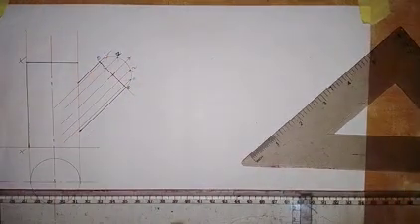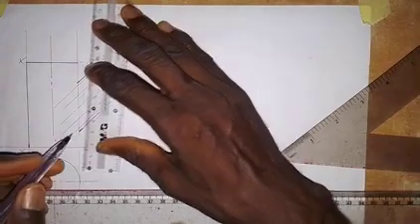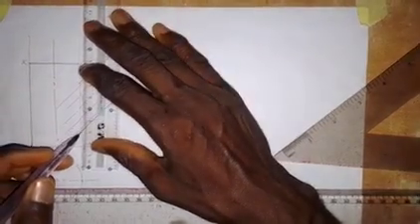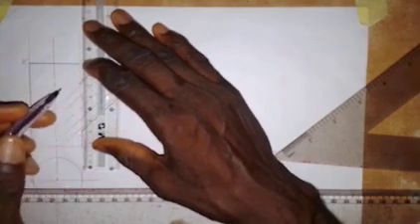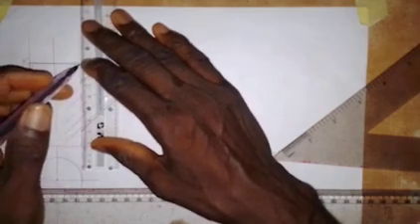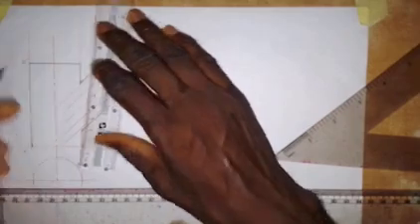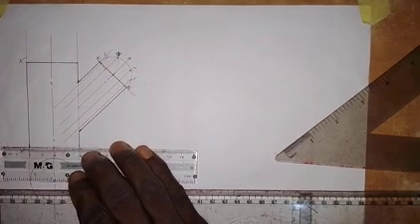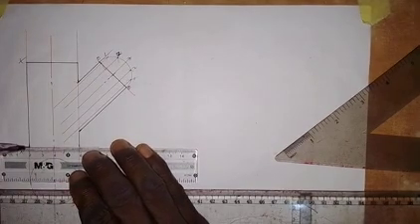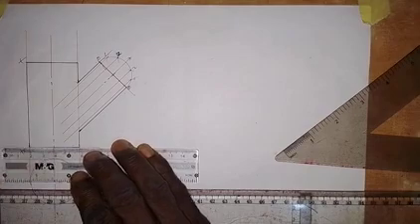So the next thing that I'm going to do now is that from here, I make this line a thick line from here down. Okay, then I will also make it a thick line up here. Okay, then this base I will make it a thick line. Alright, so we have this.